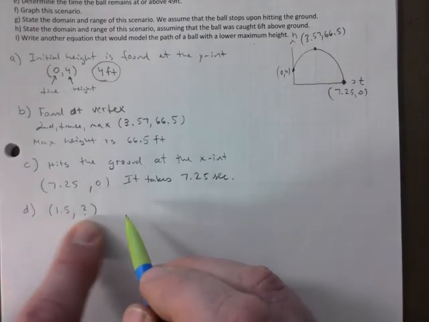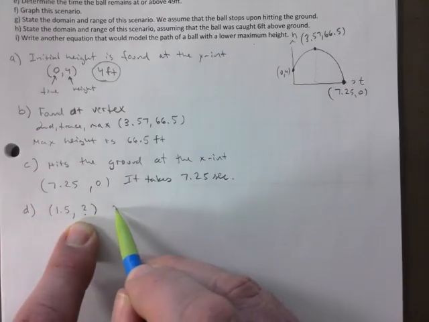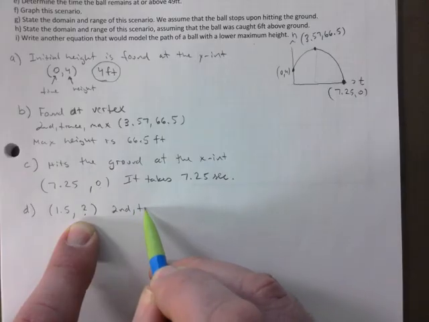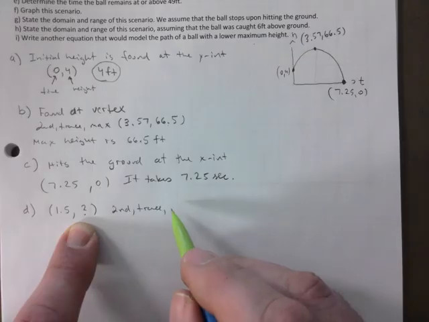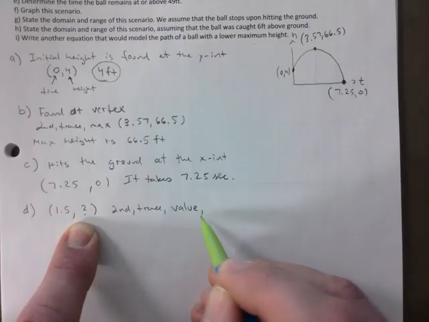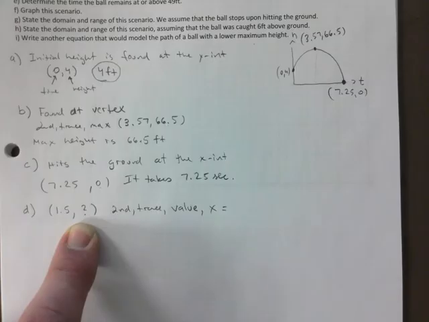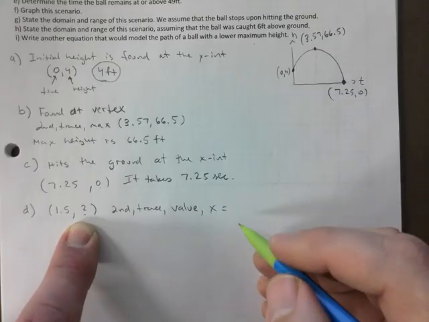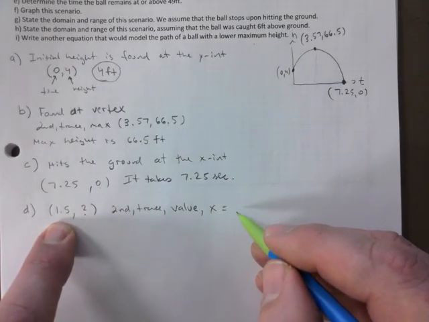What function in our calculator is going to allow us to answer this question? Second trace what? Value. Okay? Value. Because when you select value, it's going to go X and it's going to blink, right? It's going to ask you, give me an X value. What is the X value in this particular case? It's 1.5 seconds.